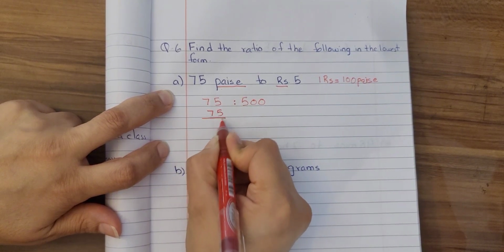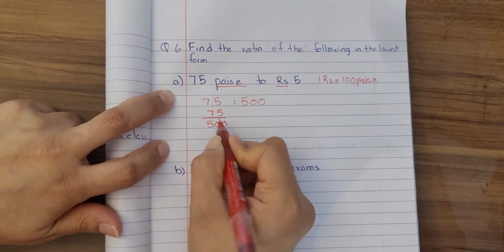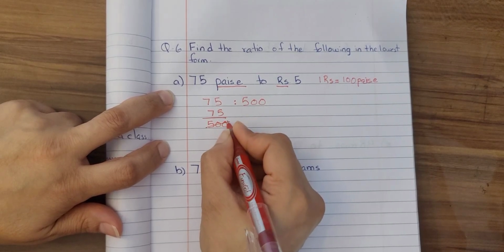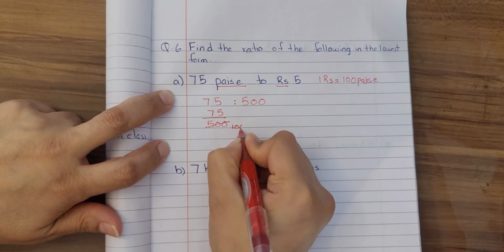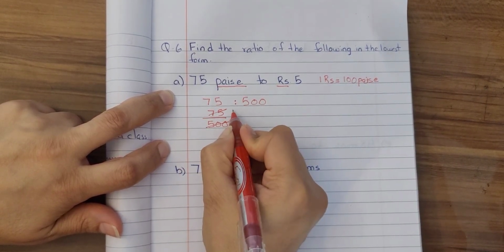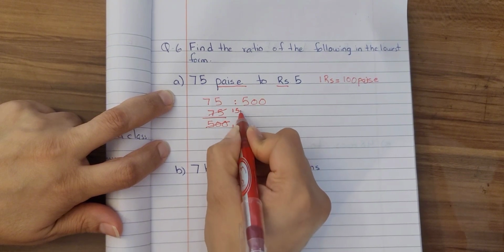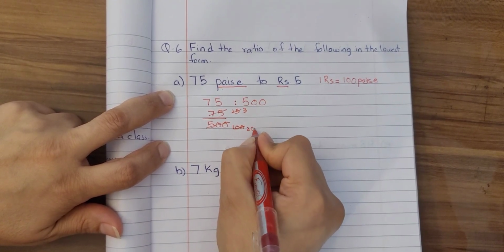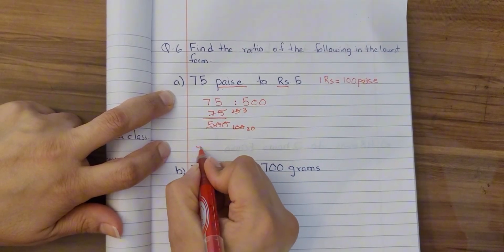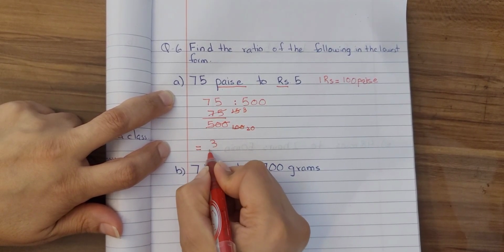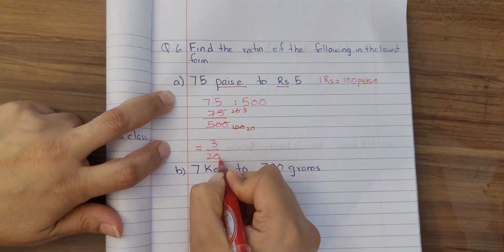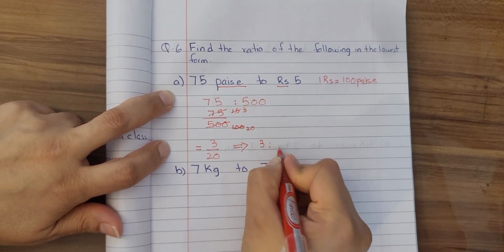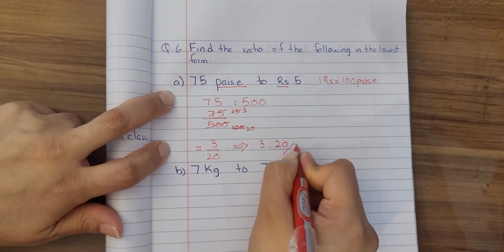Now 75 divided by 500. Now we are going to minimize these terms. 5 hundreds are 500. 5 15s are 75. It can further be simplified. So 5 3s are 15 and 5 20s are 100. Now we got 3 by 20. So now 3 by 20 cannot be further simplified. So 3 is to 20 is the answer for this question.